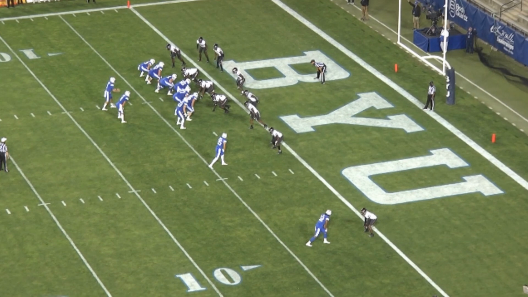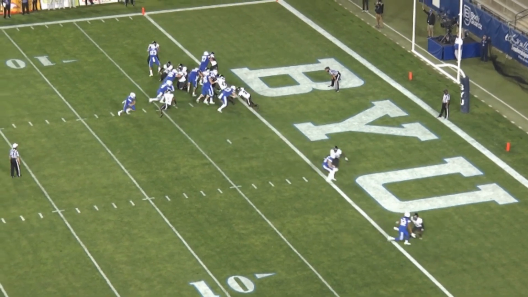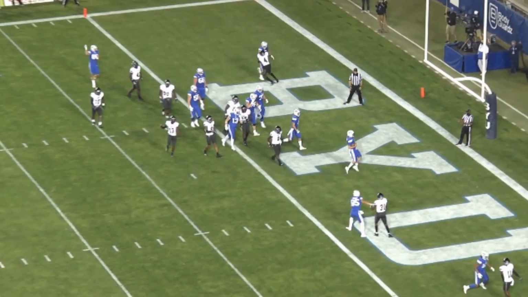Again, tough to defend the quarterback run game anywhere, especially in the red area, because teams are going to do it. Lots to like. So that is a wrap. Zach Wilson, lots to like. Great performance. Yes, against Troy. Yes, it was a great performance.